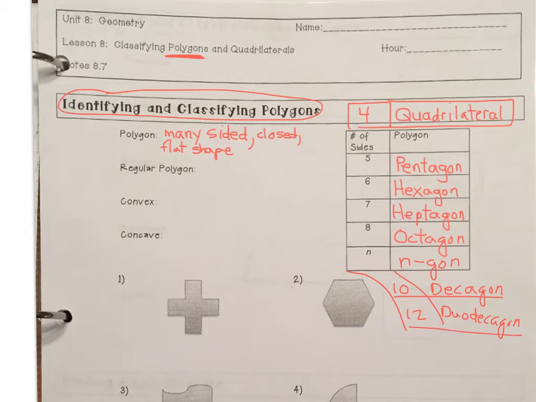Alright, so those are different names for polygons. So as you can see, polygons have many different sides. If you wanted to add one more up here, a 3-sided, we call a triangle. Alright, so those are the many different names for the many different kinds of polygons. Alright, so back over here.